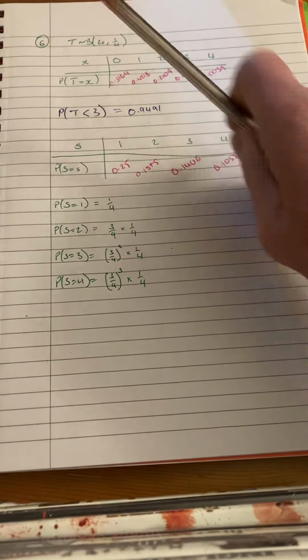So 0.25 plus 0.1875 plus 0.1406 plus 0.1055. And that is 0.6836. So 0.3164. That's what my answer is there. Okay, 1 minus that, so they all add up to 1.